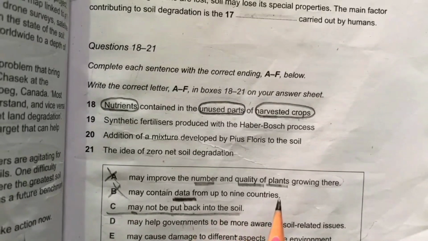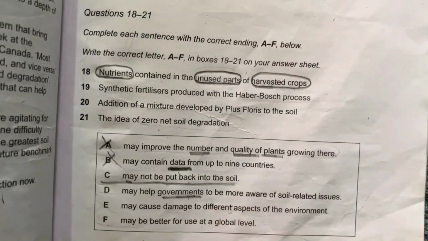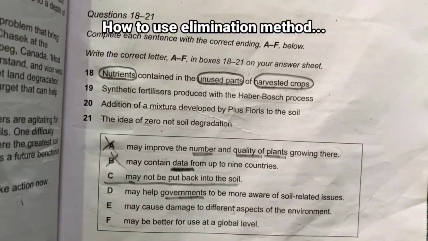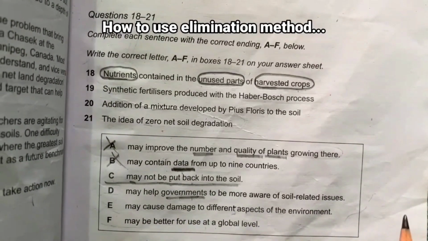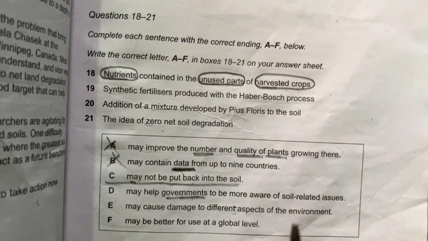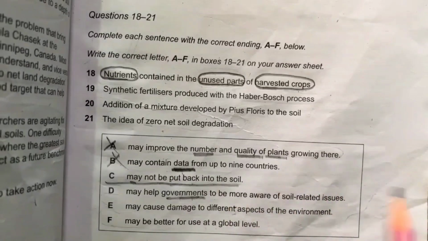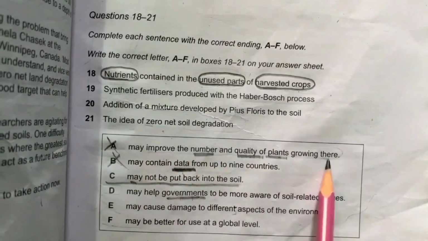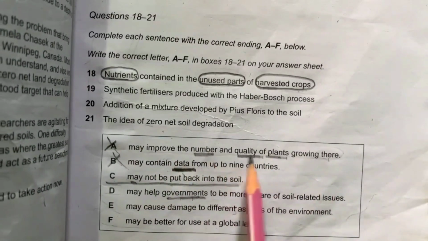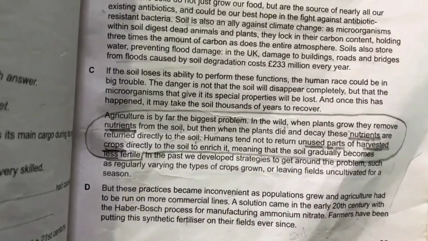I hope you get that. Now if I don't know the meaning, again, are they talking about government? For applying the elimination method, focus upon the major keywords of the options. Understood? Focus upon the major keywords of the options and then just match that. Are they given there in the passage? For example, number and quality. I didn't read the whole thing. I was just focusing upon number and quality. Is it given, number and quality? No, nowhere at all. You have to just find these keywords in 2 to 3 sentences.